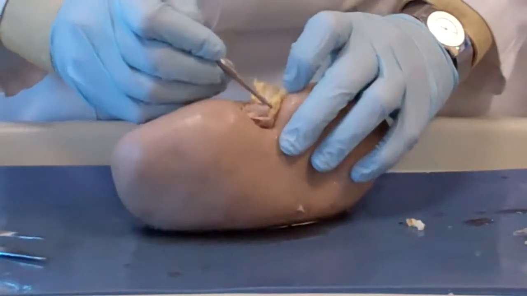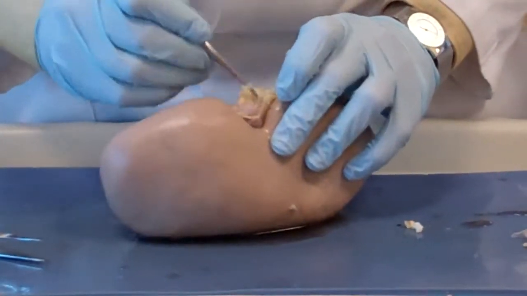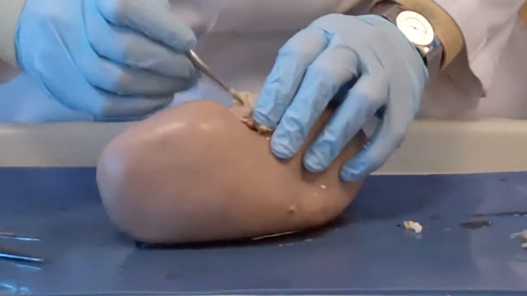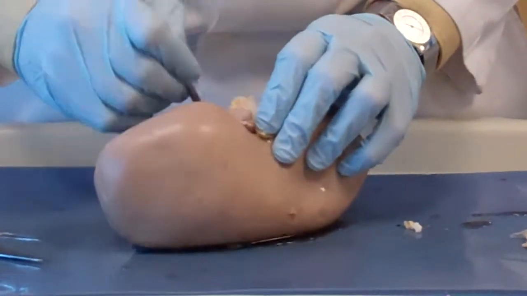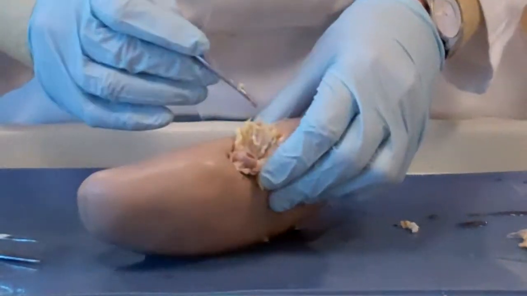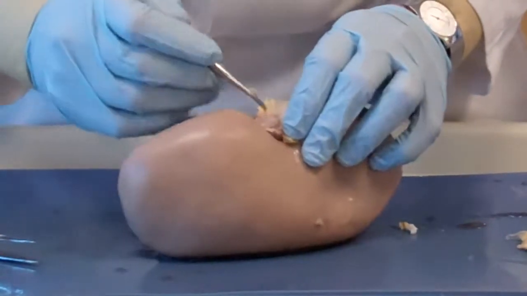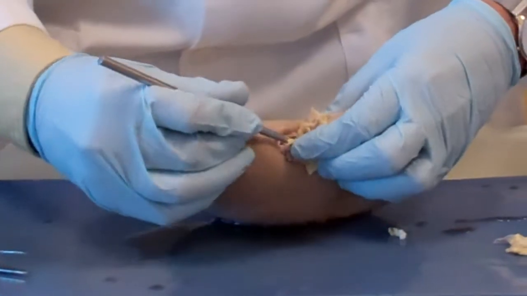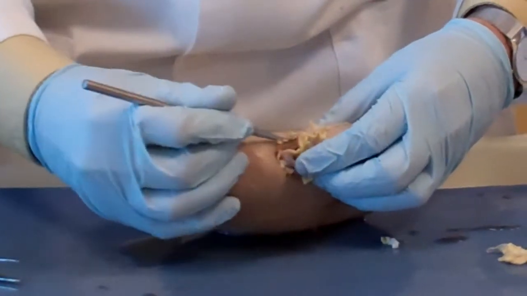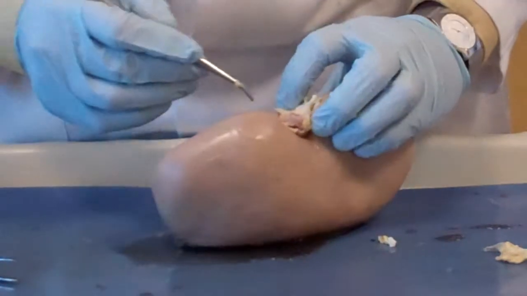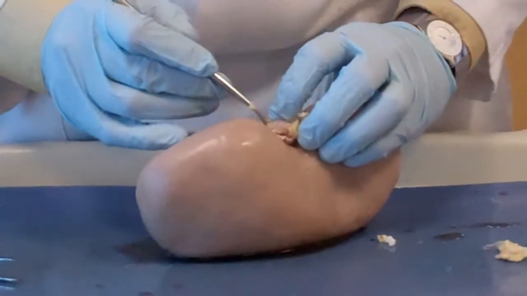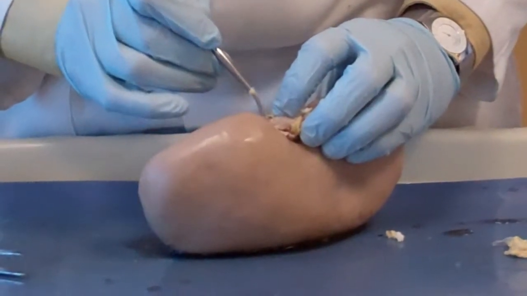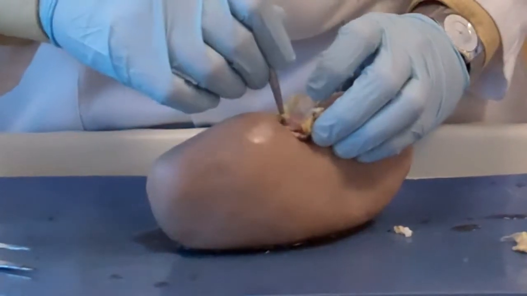You should see the renal artery here, but you have to dig for it because it's not as big as the vein. And this is a branch of the aorta, obviously, of the descending aorta. We're going to see all this when we dissect the piglets. So here is the artery. Here is the renal artery.